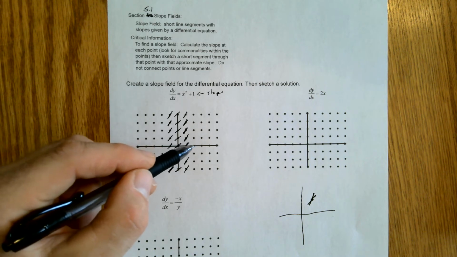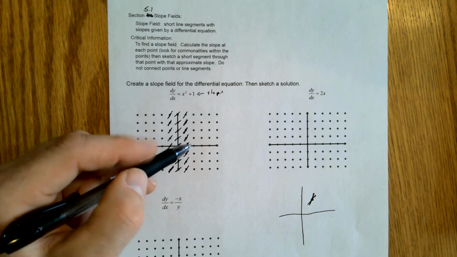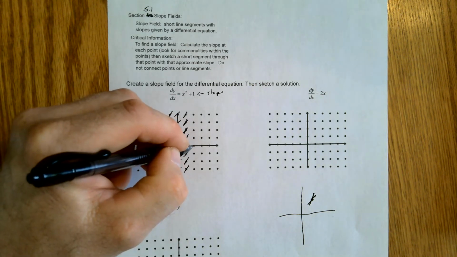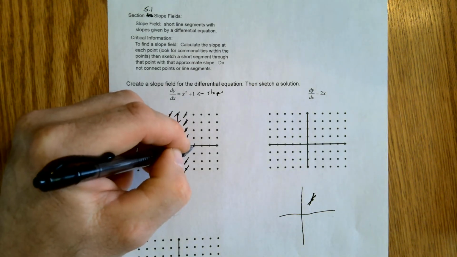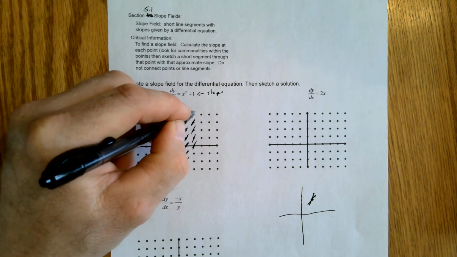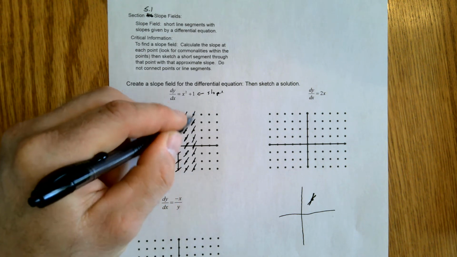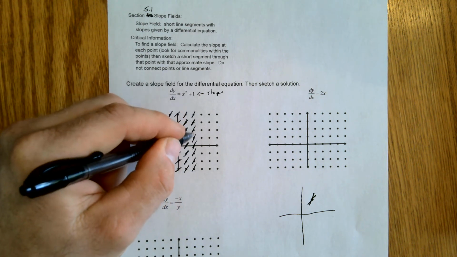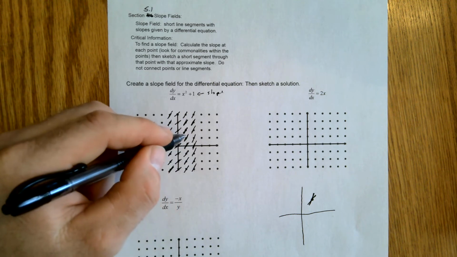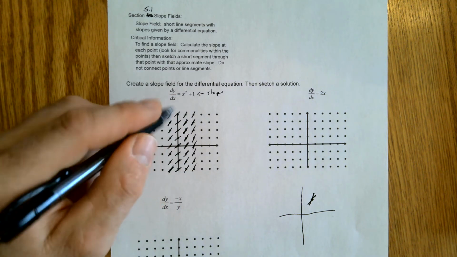As I work over to 2 squared plus 1, that's going to be 5, isn't it? So this slope is going to be much more than this slope here. Again, I don't necessarily know what a slope of 5 is supposed to look like, but I know that all of these x values are going to be the same. So all these lines should be fairly parallel, and they should be more steep than these lines here.